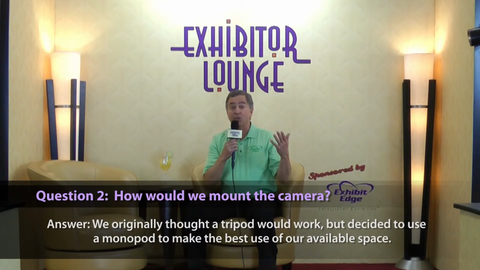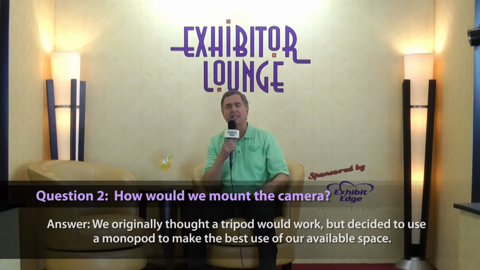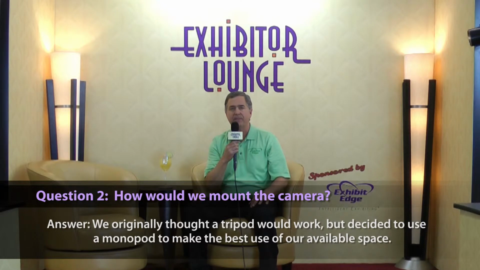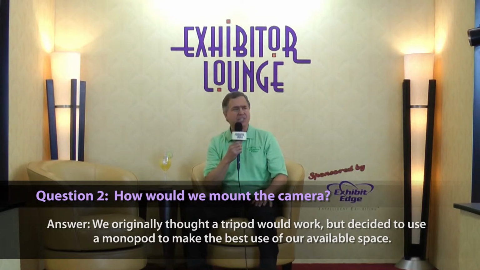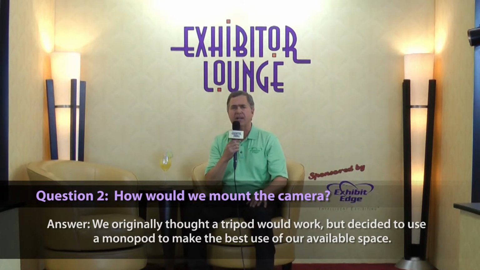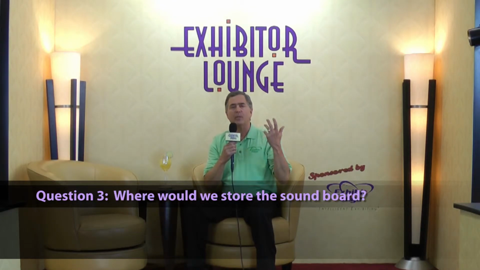We could also secure the monopod and camera by creating a locking mechanism inside the counter. Now this would also prevent the camera from being bumped or knocked over and create a very stable video shoot environment. All right, question 3, where would we store the soundboard?